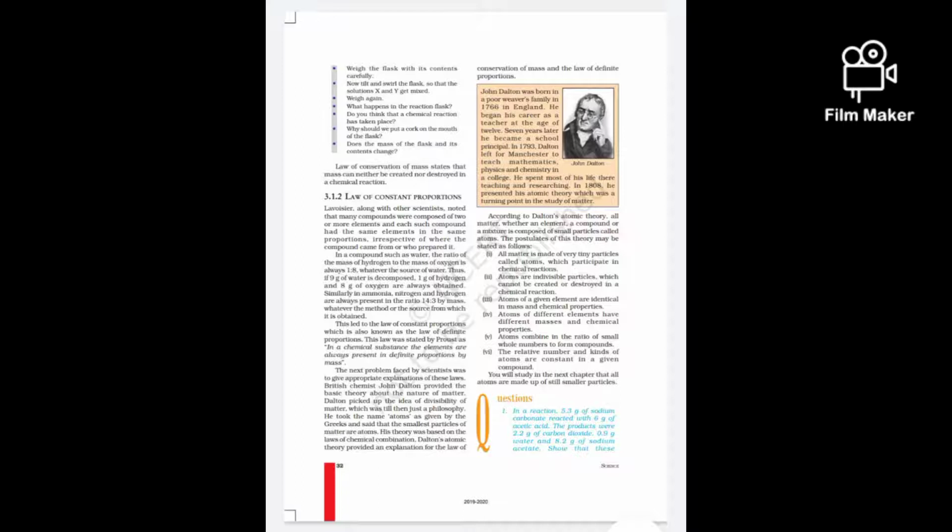Well children, Dalton's atomic theory provided an explanation for the law of conservation of mass and the law of definite proportions. According to Dalton's atomic theory, all matter, whether an element or a compound or a mixture, is composed of small particles called atoms. So, based on these characteristics, he postulated certain postulates of his theory.